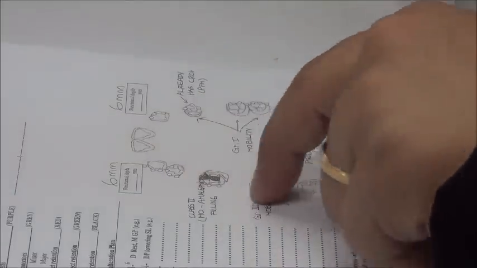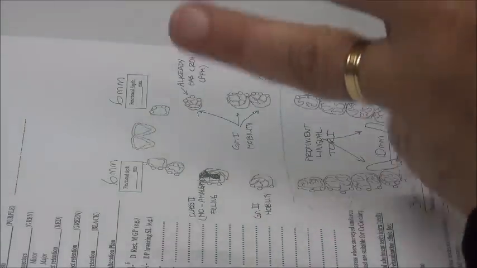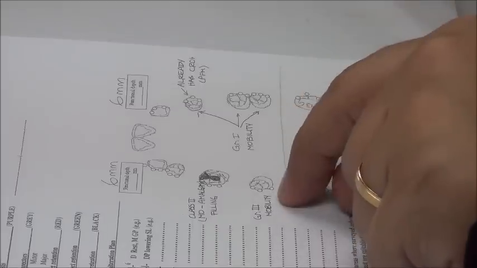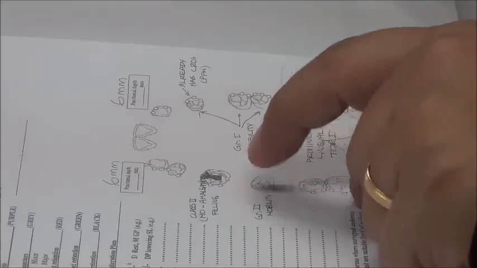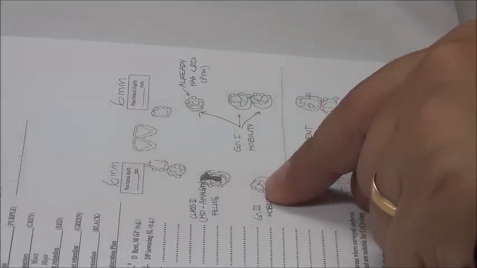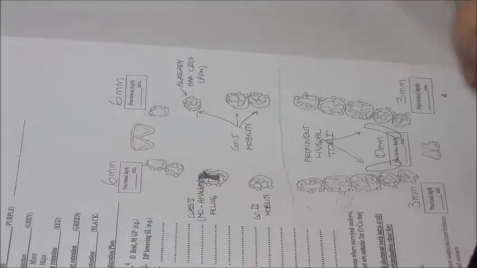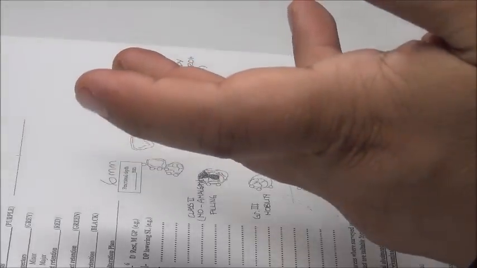Again, the case as it is is class 3 mod 5, right? As it is. The first condition I put is that the molar has grade 3 mobility. That means plan for extraction. That means I have a saddle area now here. It became class 2 mod 5. Okay? Now if I say the lower 7 is also not present, am I going to replace the 7? No.